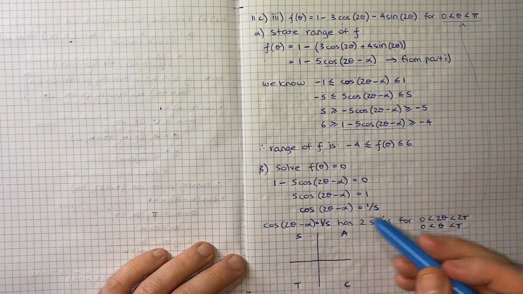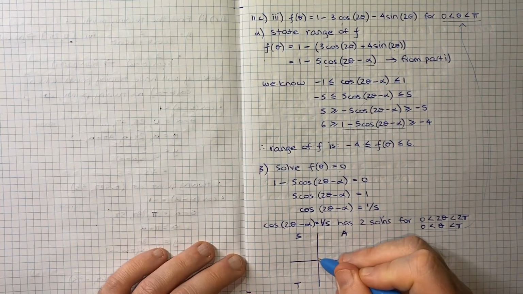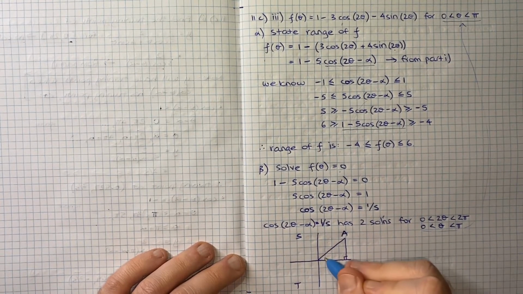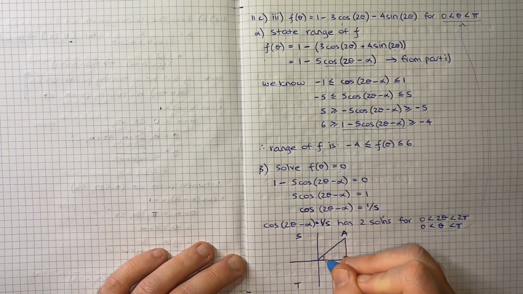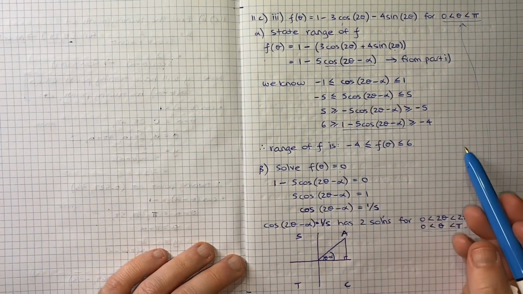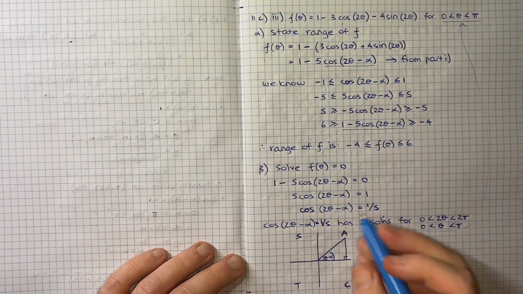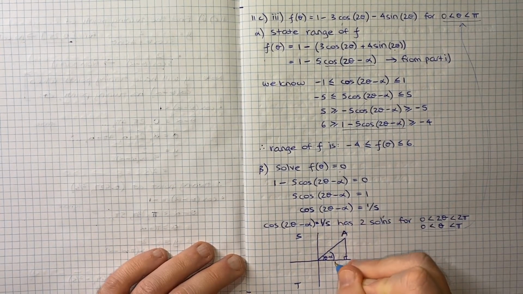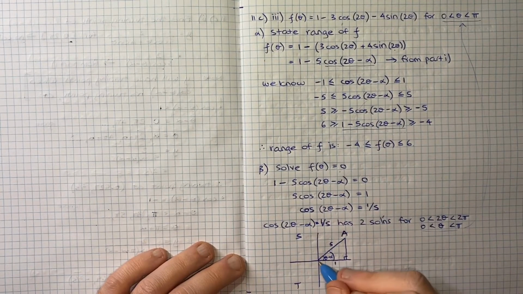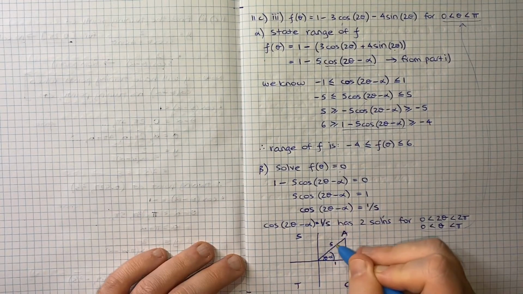So if I just sketch a rough sketch of what that would look like, if I draw this right triangle, and this is our angle, which for us is 2 theta minus alpha, we know using SOHCAHTOA that cos is adjacent on hypotenuse, so adjacent on hypotenuse for us would be 1 over 5. And again, this is a positive 1 because we're moving in the positive direction, and a magnitude of 5.